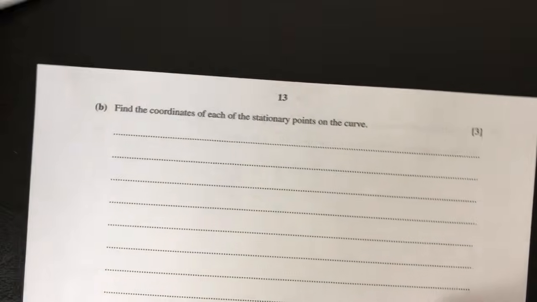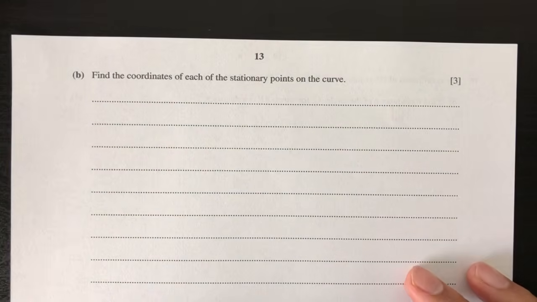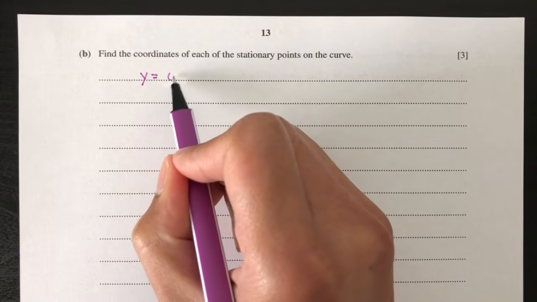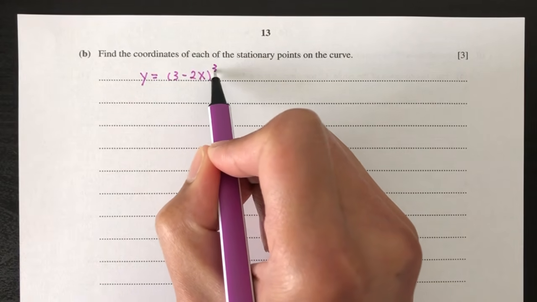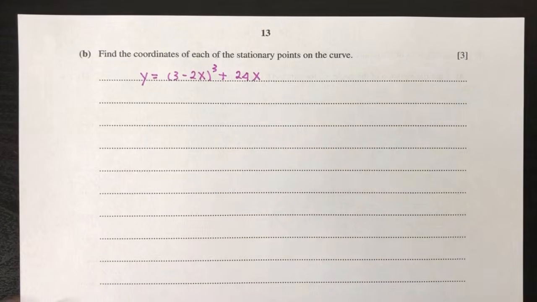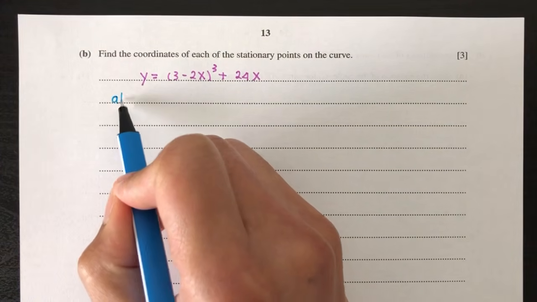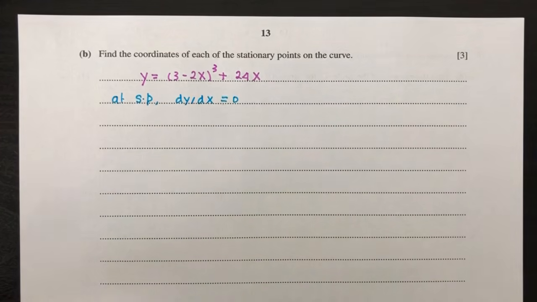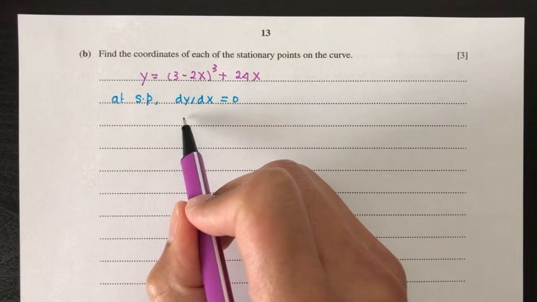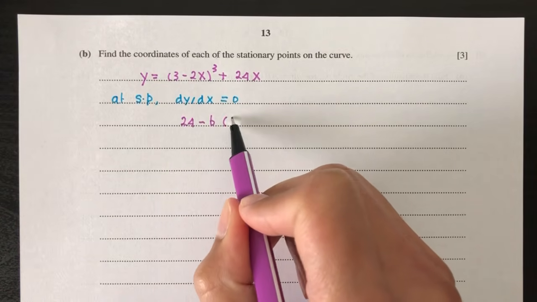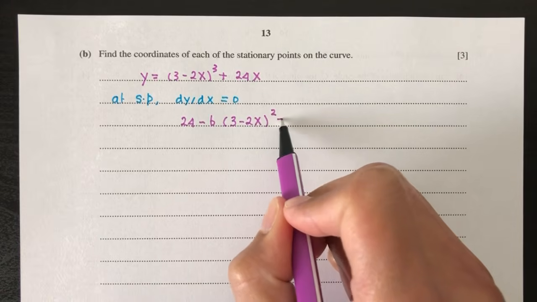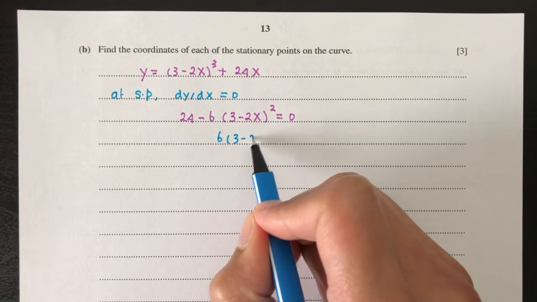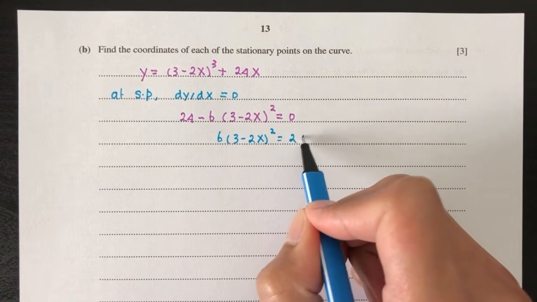Now let's move on to part B. It says find the coordinates of each of the stationary points of the curve. The curve is given by y equals (3 minus 2x) power 3 plus 24x. Now as we all know by now, at a stationary point, dy by dx is equal to 0. So we know dy by dx from part 1, it is equal to 24 minus 6 (3 minus 2x) power 2 is equal to 0. Which means 6 (3 minus 2x) power 2 equal to 24.